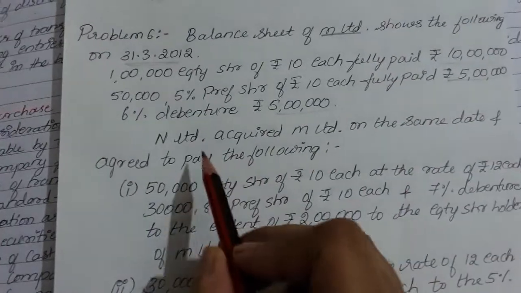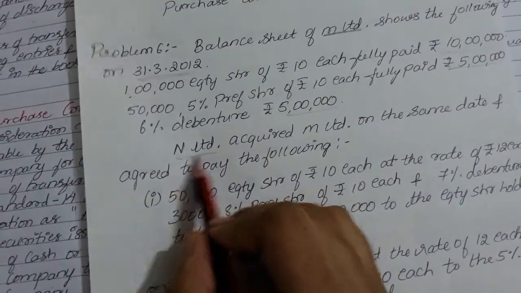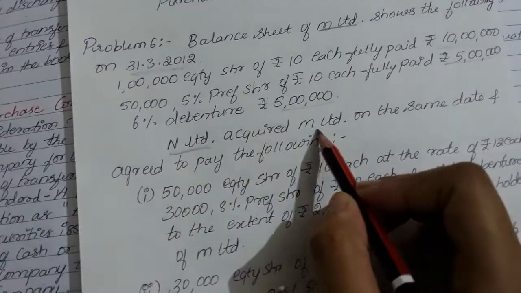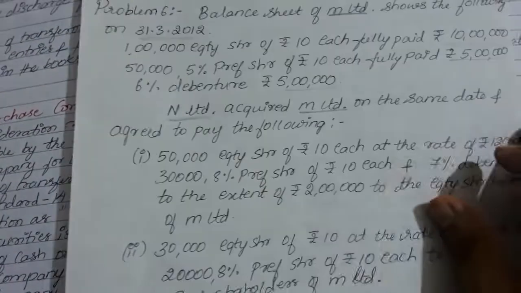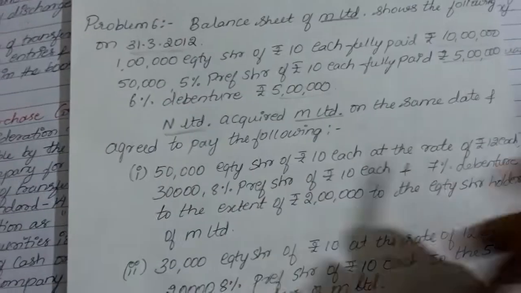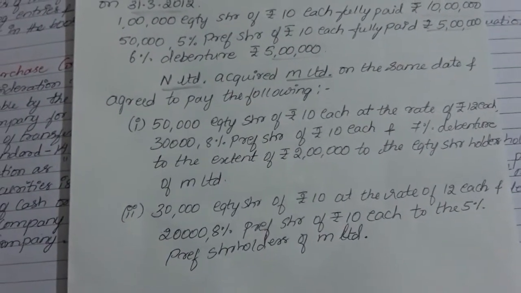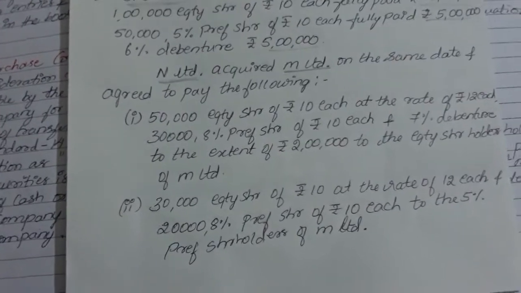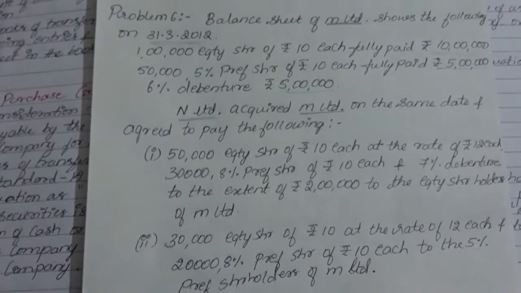So next, coming on to N Limited acquired M Limited. So who is the transferee company? N is the transferee company. Who is the transferor company? M is the transferor company. On the same date and agree to pay the following. So how are they discharging the following, how are they making the payment? By this we need to calculate the purchase consideration.